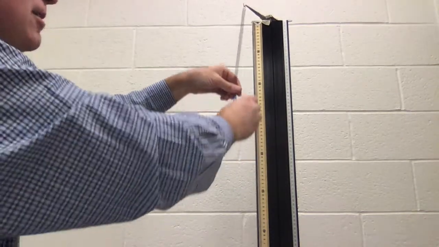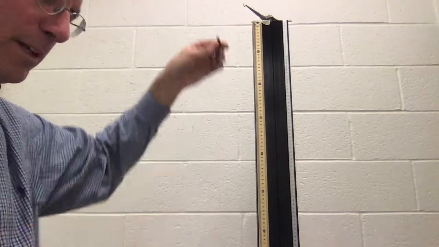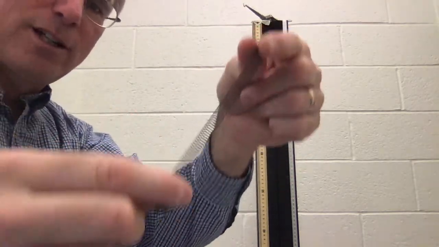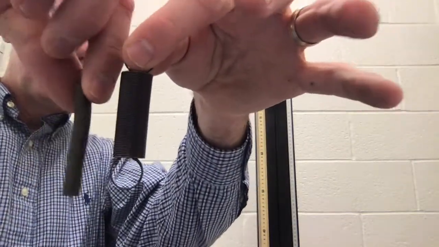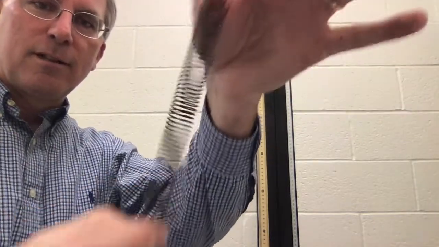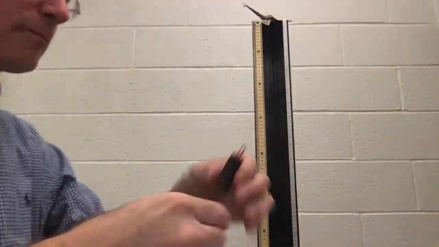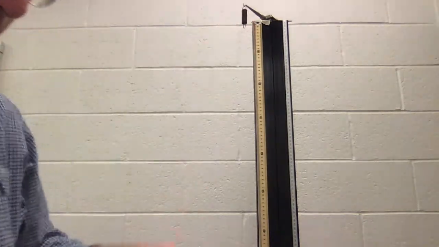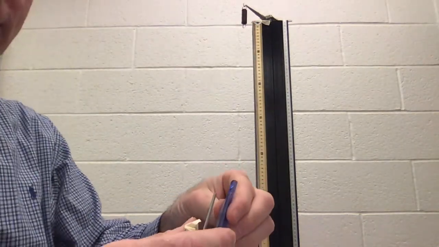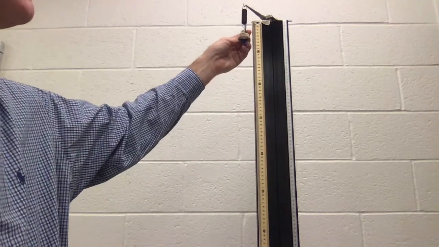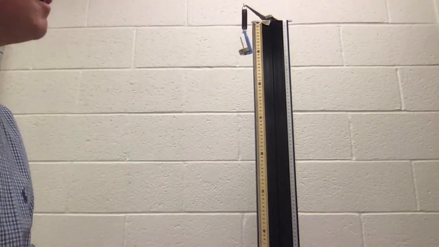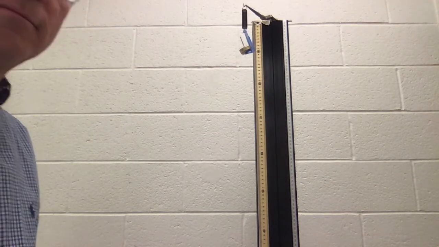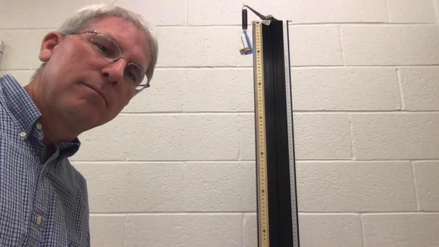Now, if I change springs, so I'm going to take this spring, which I said was pretty stretchy, and I'm going to substitute it for its twin. Whoop. This one's also pretty stretchy. So hang that one up there. And take my 65 grams. We were at about 61 centimeters last time. And now when I hang this one up there, whoa. Why is that?